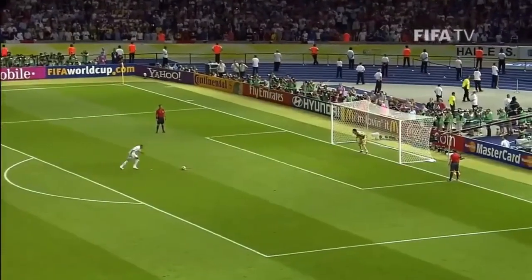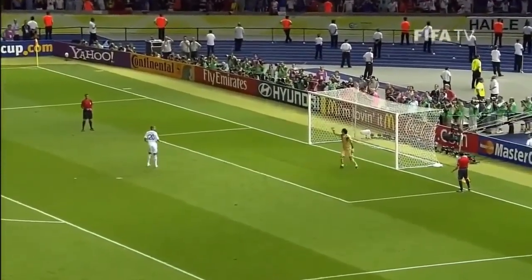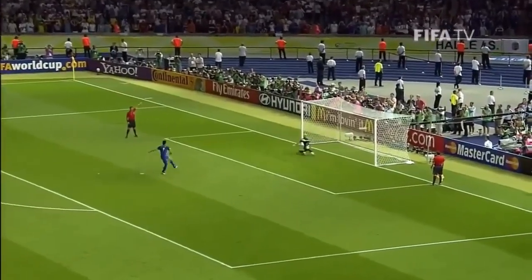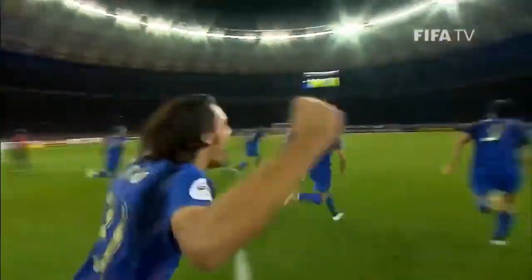France's Trezeguet's penalty hit the crossbar and stayed just ahead of the goal line. Italy's Grosso scored the winning penalty. Italy won by a score of 5-3.